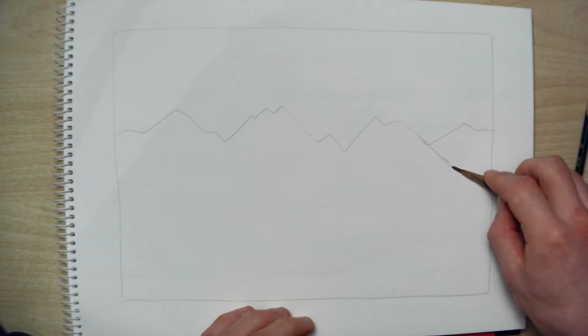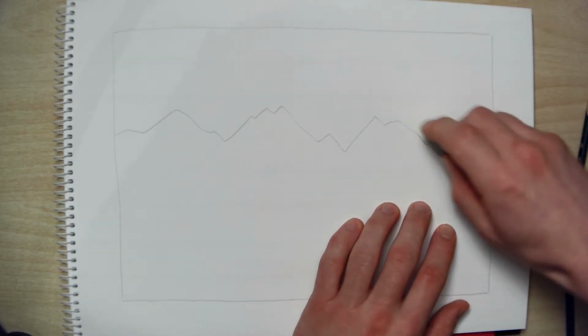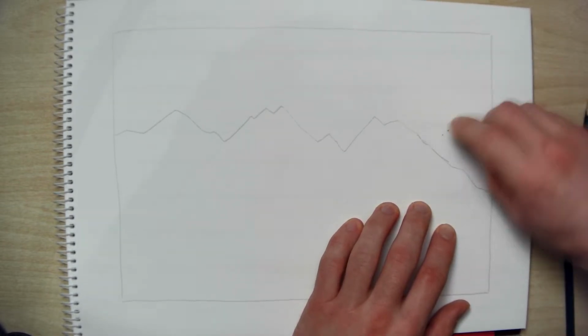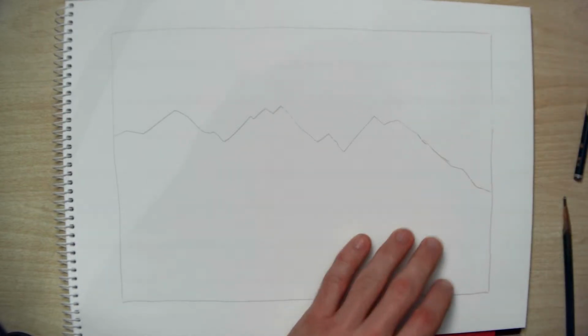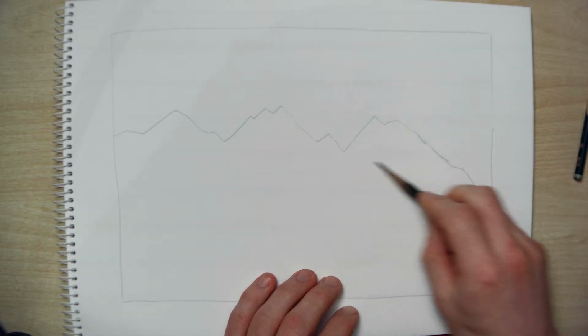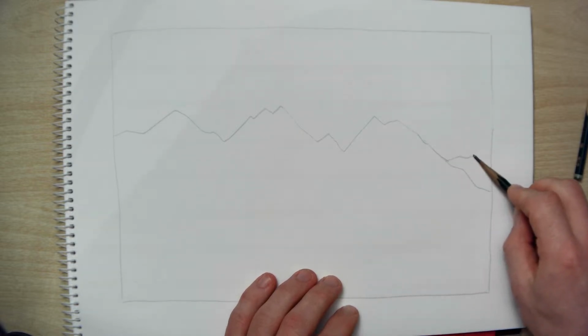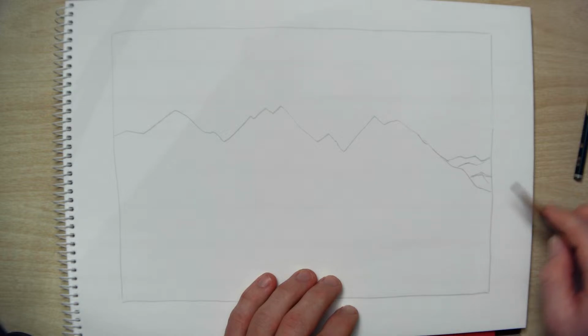So maybe this should go down more like this. Gonna get rid of this. And then below this line, we can have a couple of mountains far off in the distance, like this.